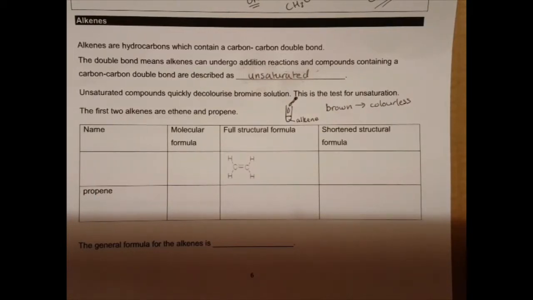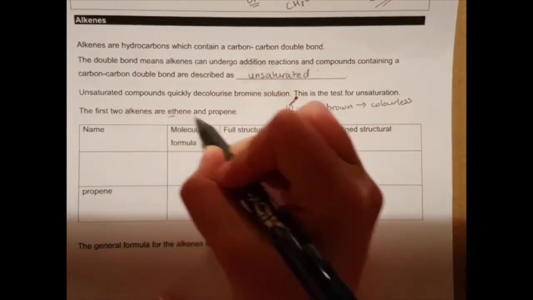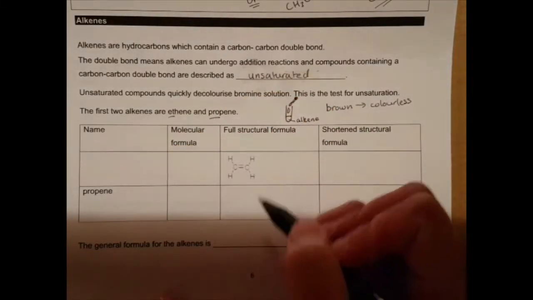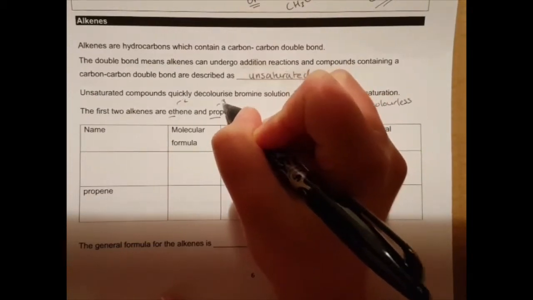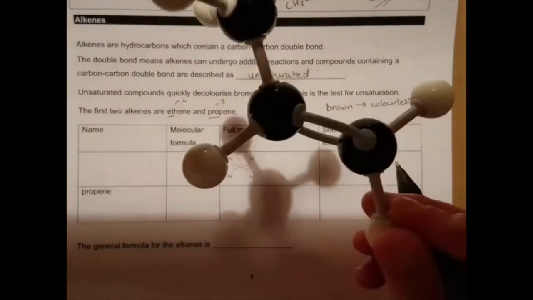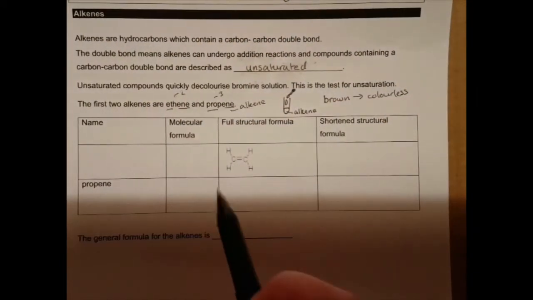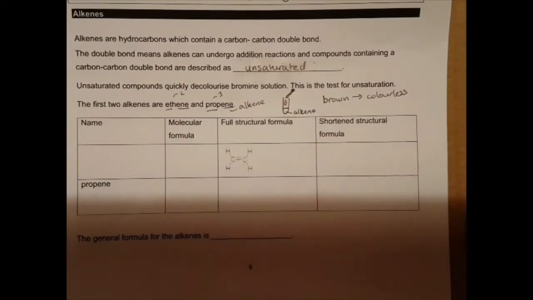Okay, so the first two alkenes are ethene and propene. Remember, the prefix, just like with alkanes, tells you the number of carbon atoms. So we've got eth, which means how many? 2, hopefully, and prop means 3 carbon atoms. So ethene I've got here, which contains 2 carbon atoms, and propene I've got here, which contains 3 carbon atoms. And the ene ending means that it contains a carbon-to-carbon double bond. So now you can go ahead and fill in the table with the name and molecular formula for the first 2 alkenes.